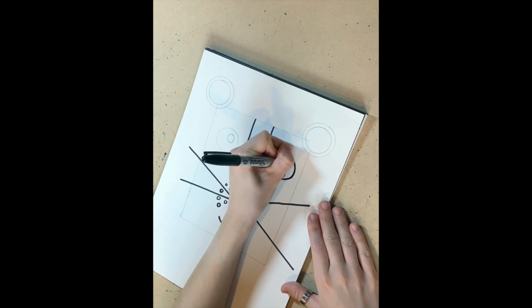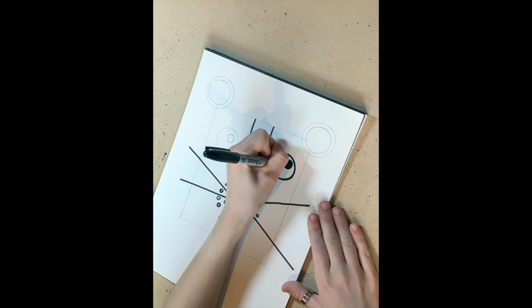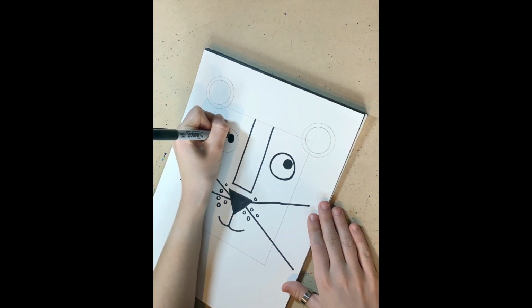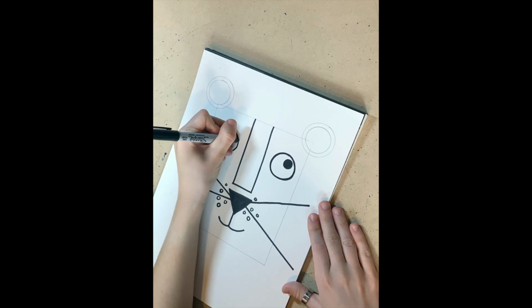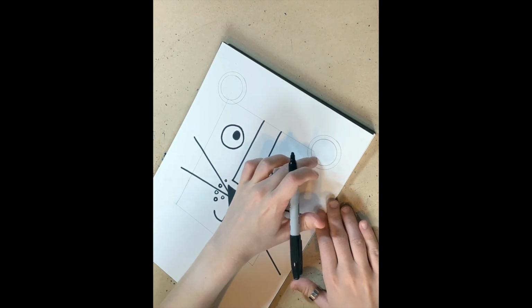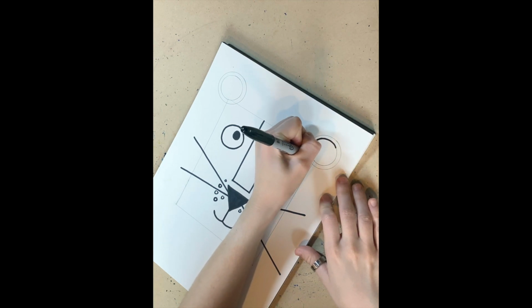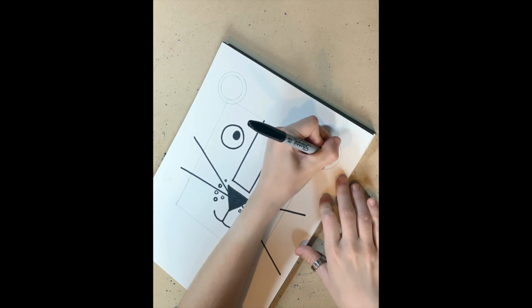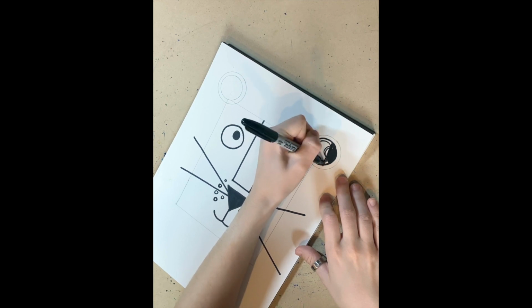And inside the eyes, the pupil is black. And I'm going to outline the 2 circles that are inside and I'm going to color the inside of the circles black.